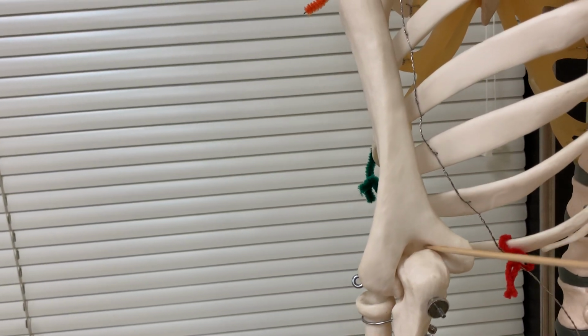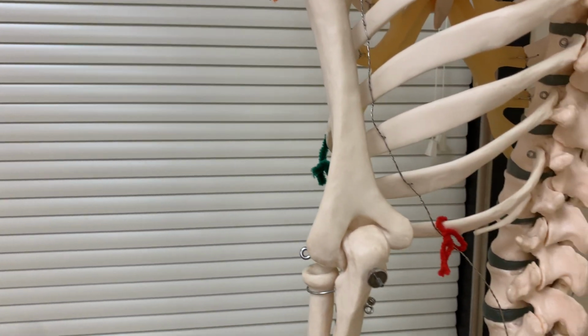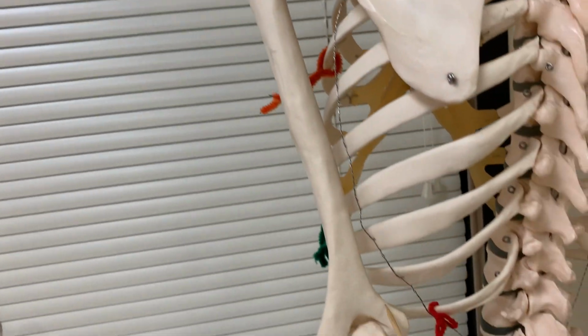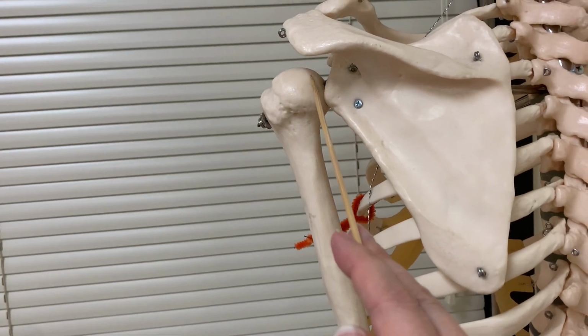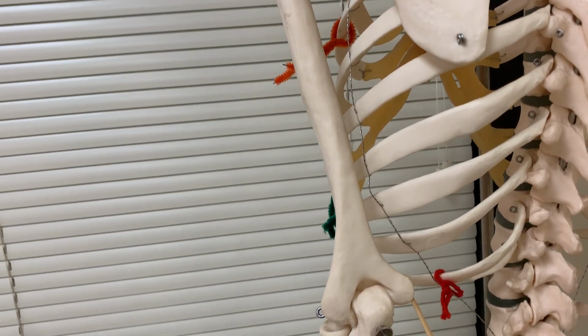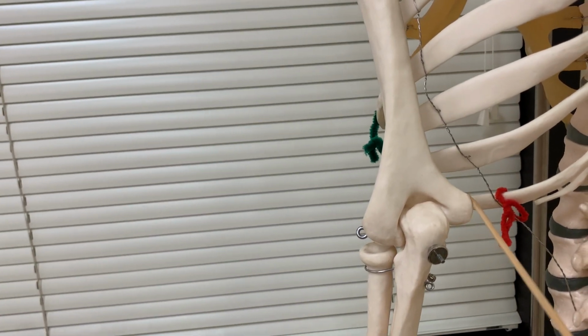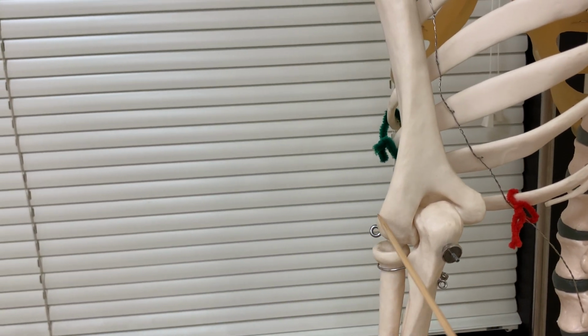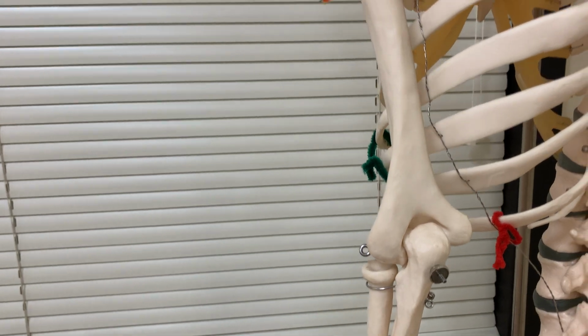Name that indent right there. That is the olecranon fossa. So we're looking at the back, and here's the head, so that's necessarily medial. That makes this the medial epicondyle, and that makes this one the lateral epicondyle.